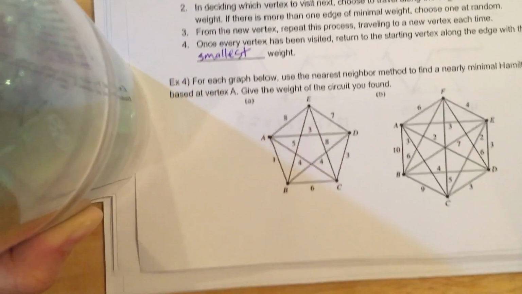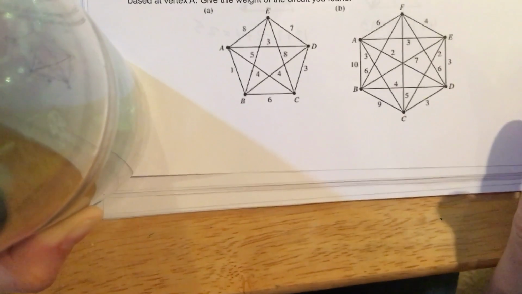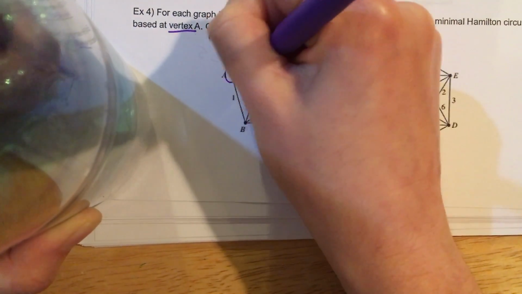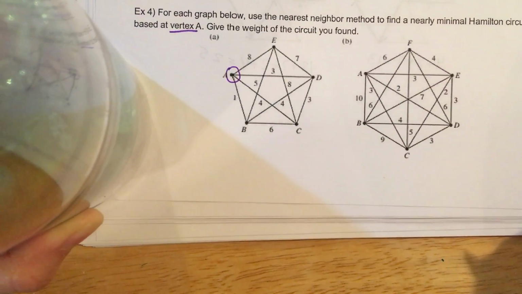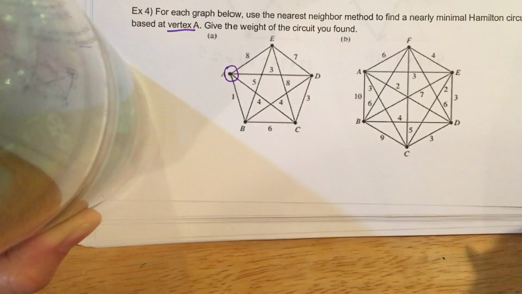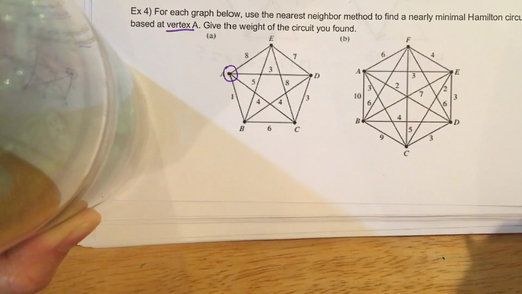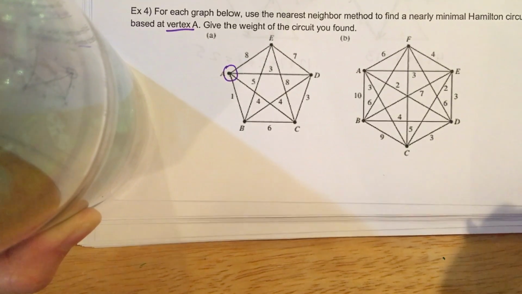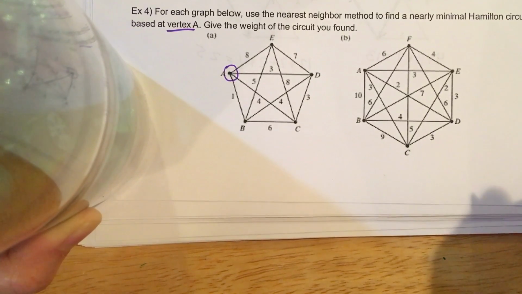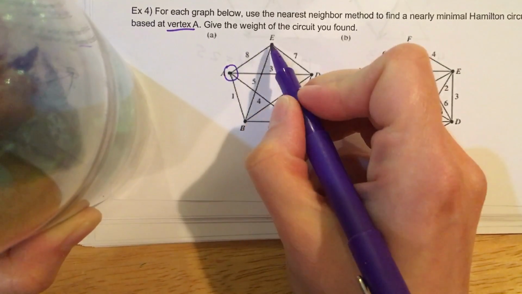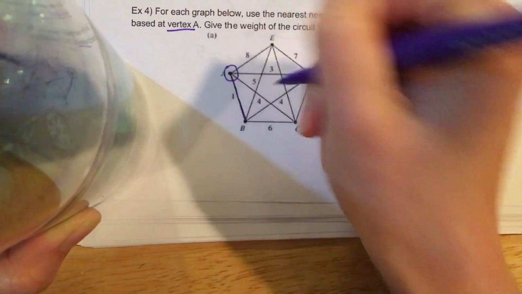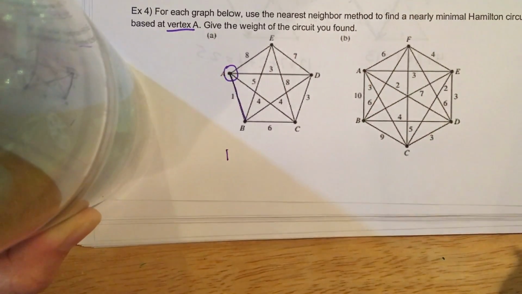So here's what this looks like. We are finding our nearly minimal Hamilton circuits based at vertex A. So I'm going to start and end at A. My nearest neighbor method says start by traveling to the vertex that will be the smallest weight to get to. So travel along the edge with the smallest number. My options are 8, 3, 4, and 1. I'm going to pick 1, and then I'll just keep track down here.